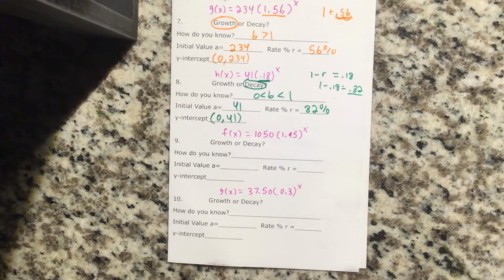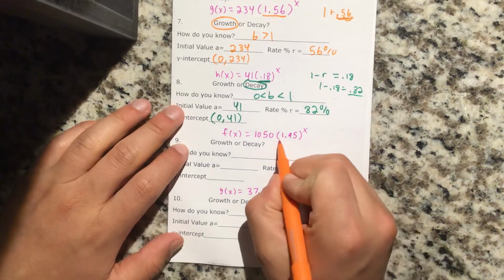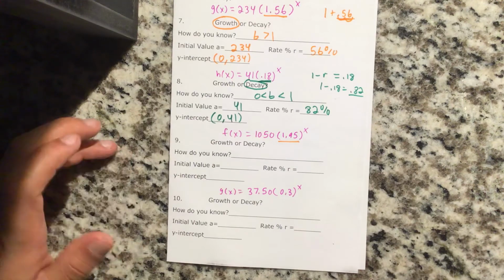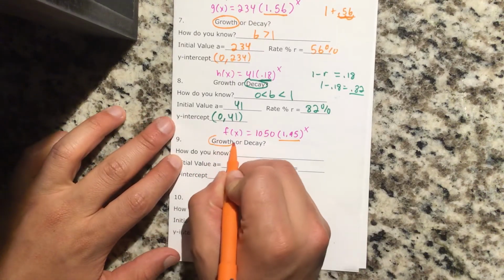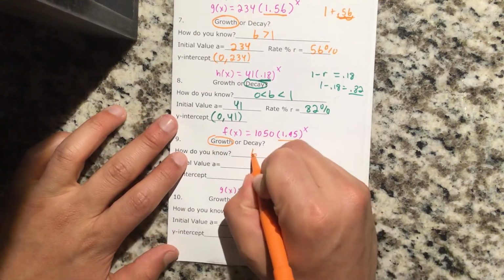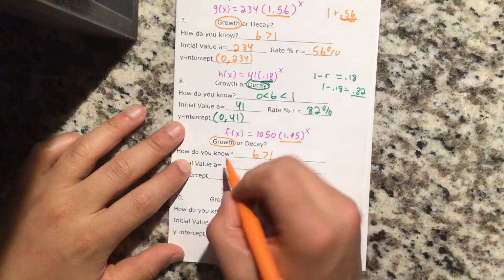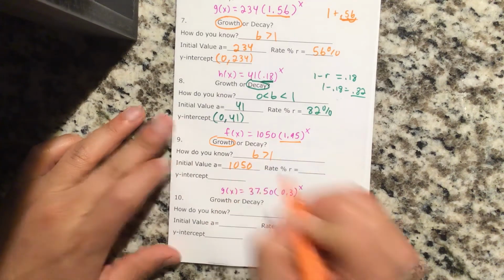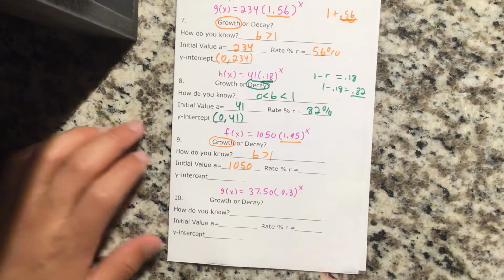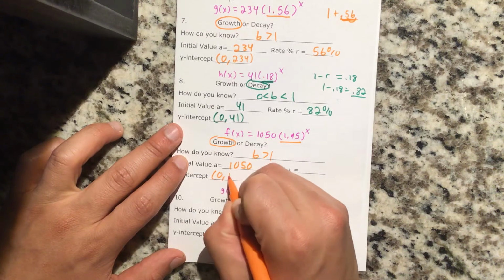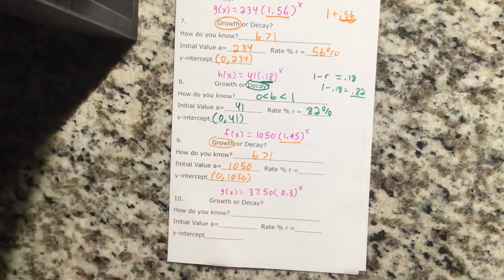So again, growth or decay, we look at what's in the parentheses, 1.95. That's clearly greater than 1. So that's a growth because my b is greater than 1, right? That's my b. The initial value, what's in front? That's easy, 1,050, okay? Which means the y-intercept is 0, 1,050. We can skip ahead there.